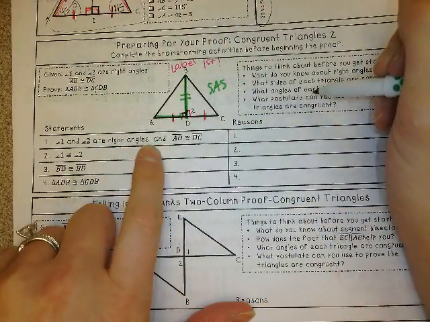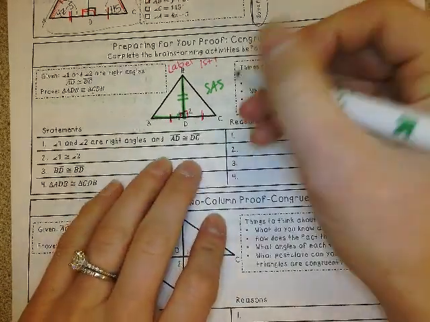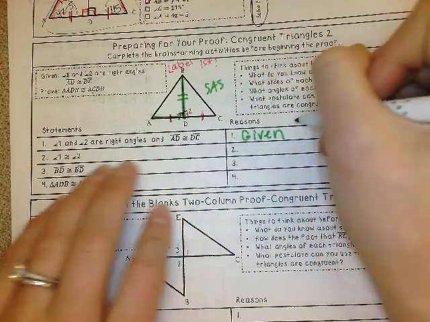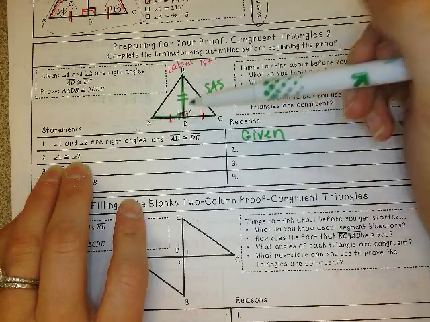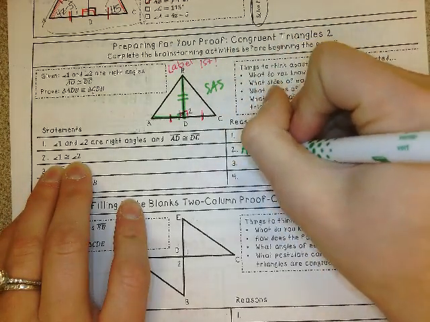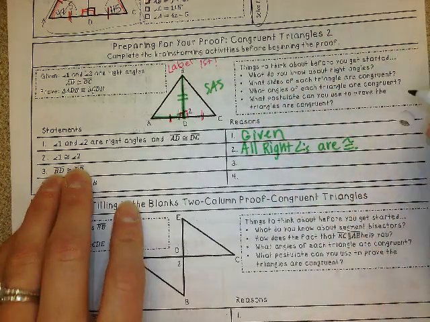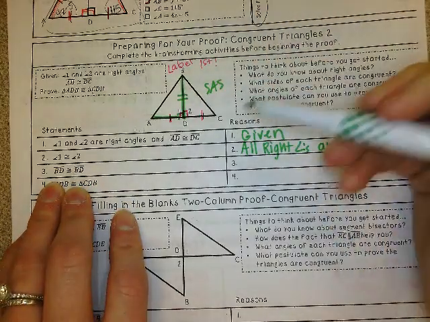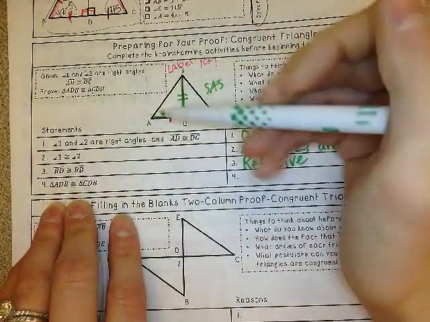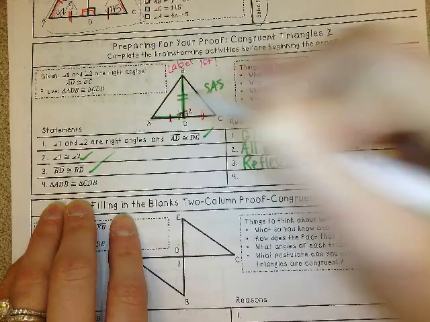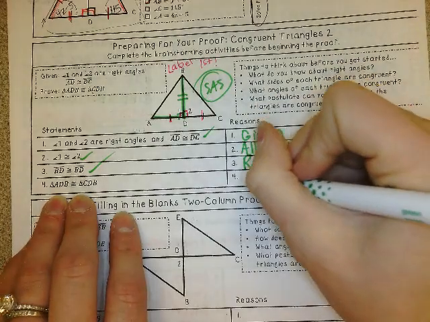This proof puts its givens in one statement. That's okay, I'm fine with that. Angle 1 and angle 2: we know they're right angles, but how are they congruent? Well, all right angles are congruent. BD is congruent to BD. How do we know that? Reflexive. Then I've got 1, 2, 3 congruent parts, so I can prove that these two triangles are congruent. How do we prove it? By side, angle, side.